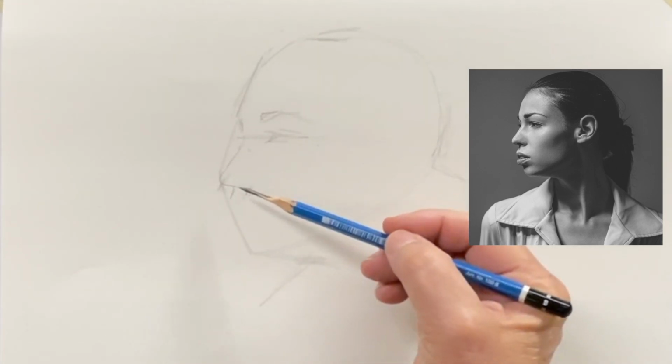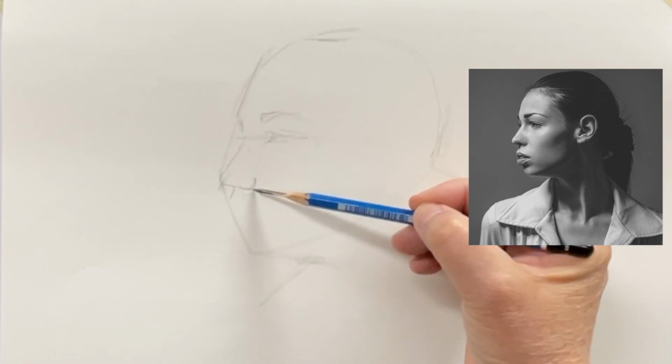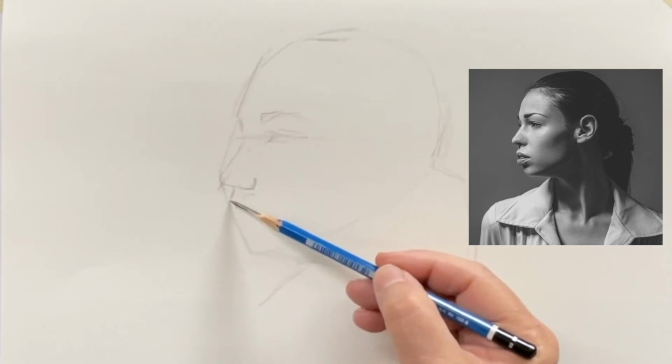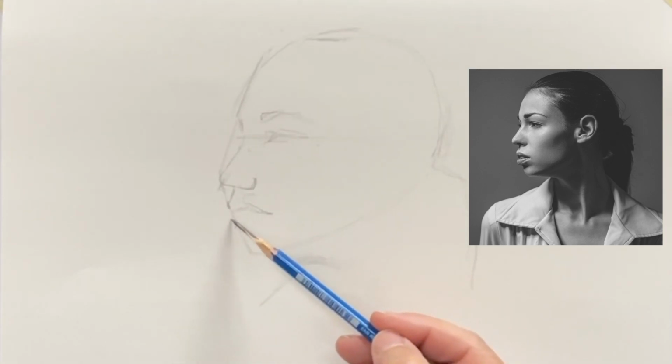I'll consider the relationship between the inner corner of the eye and the wing of the nose to get the correct placement. About a third of the way down between the bottom of the nose and the chin, I will find the part of the mouth.